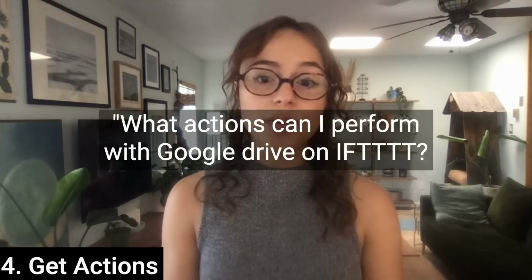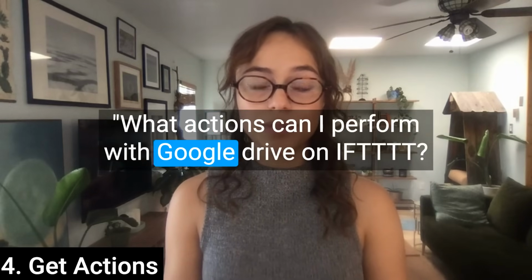Up next, we have the Get Actions function. This retrieves a list of available actions for a specific service. For example, the prompt could say, "What actions can I perform with Google Drive on IFTTT?" This tells you what specific tasks you can automate for each app you've connected to IFTTT.